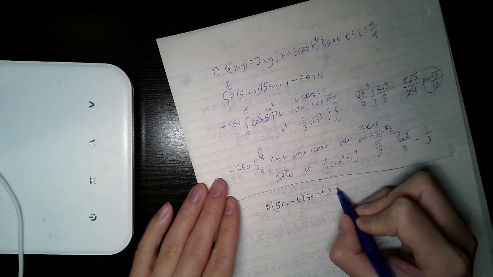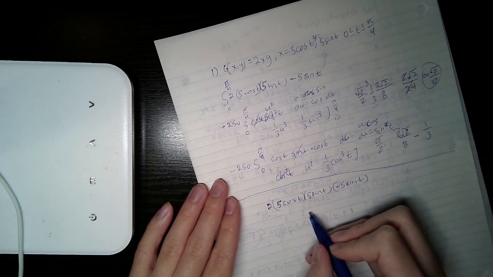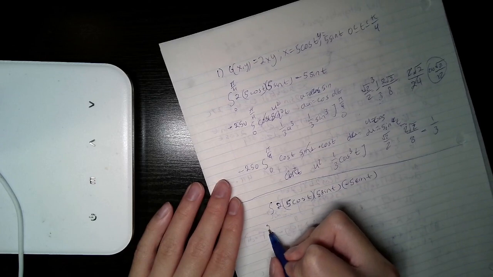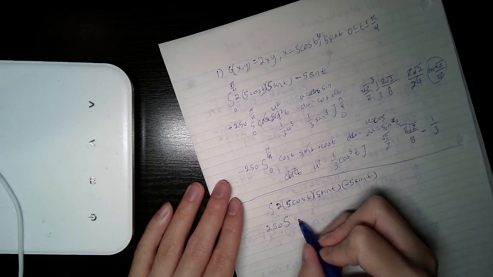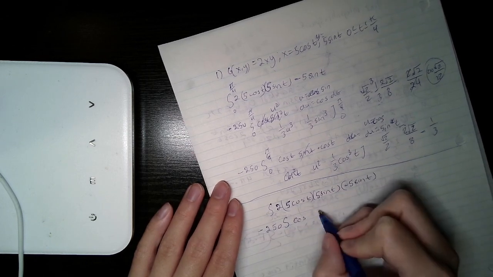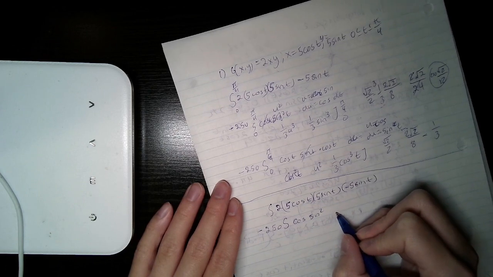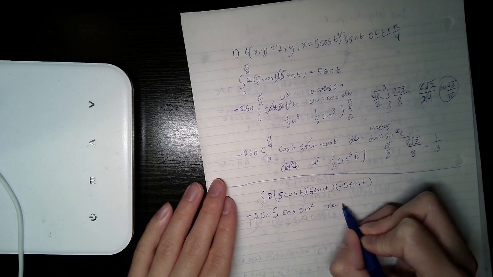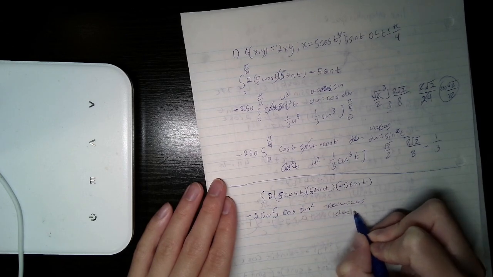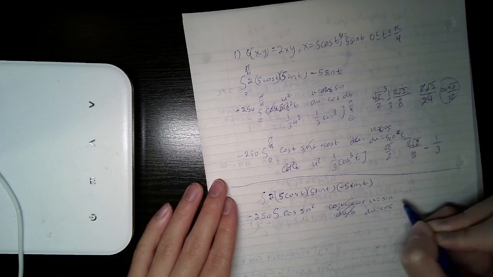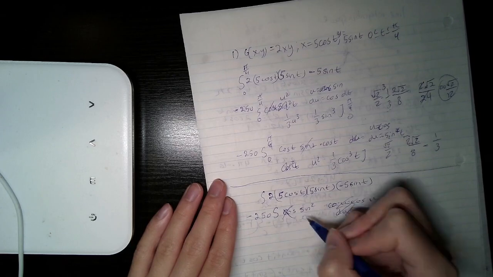The derivative. It all out. 5, 5, 5. Cos square. Cos sine. Cosine. Cos. Get out of here.